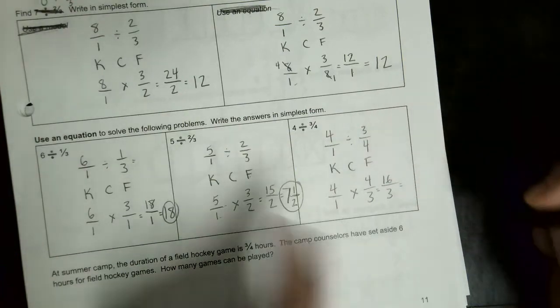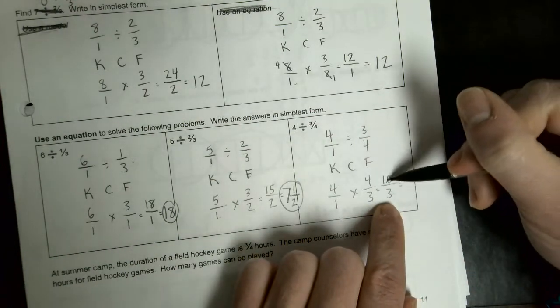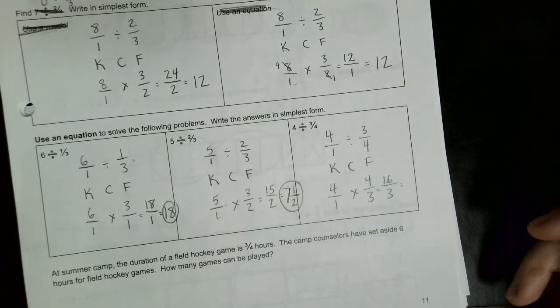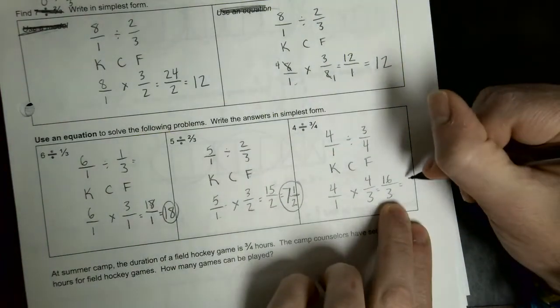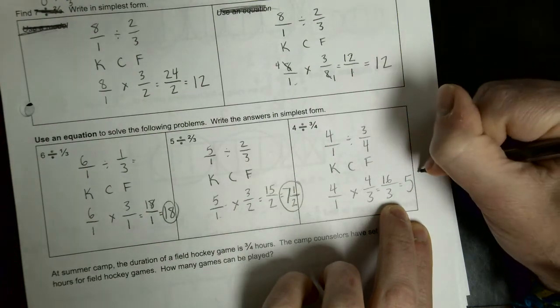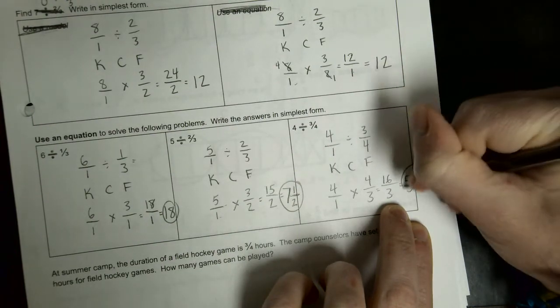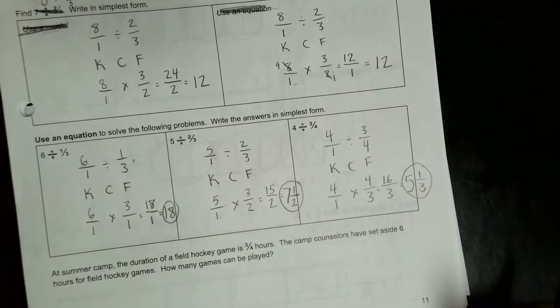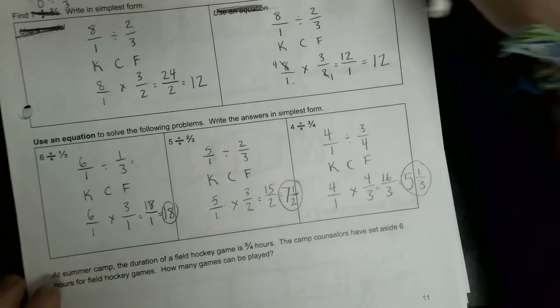So we're going to do the same thing we did in the last problem. We're going to think, how many times does 3 go into 16 evenly? Well, 5 times 3 is 15, so it'd be 5, and then there'd be 1 left over to get to 16. 5 1/3. Okie dokie. Got one more to do. Here we go. Almost done.